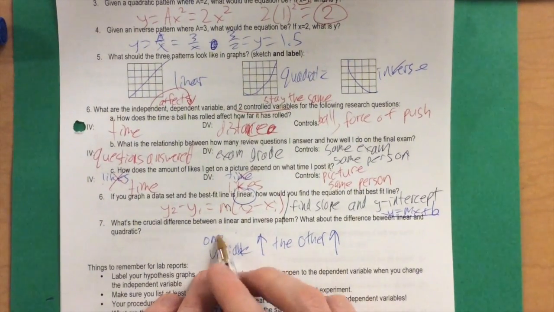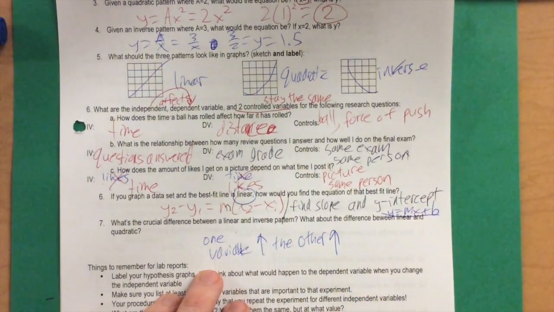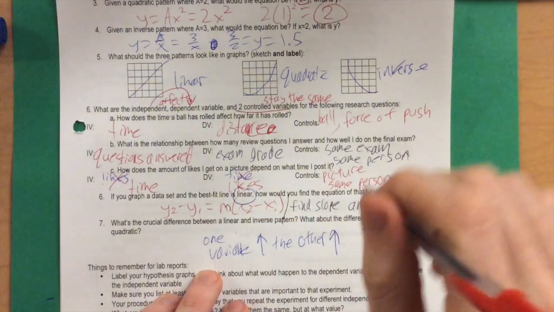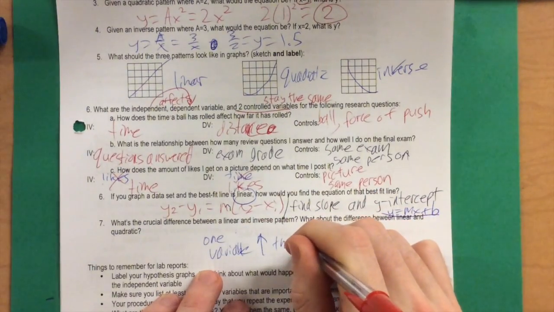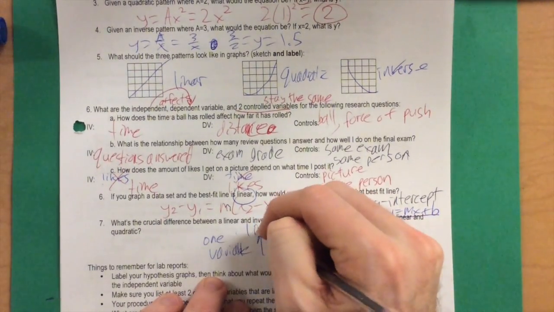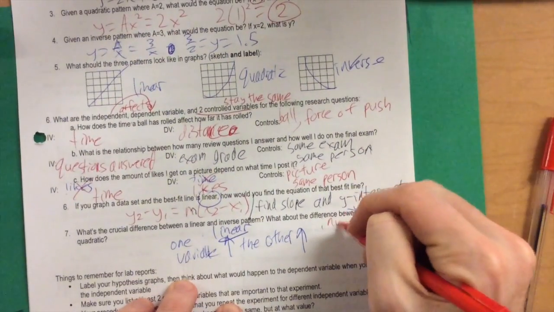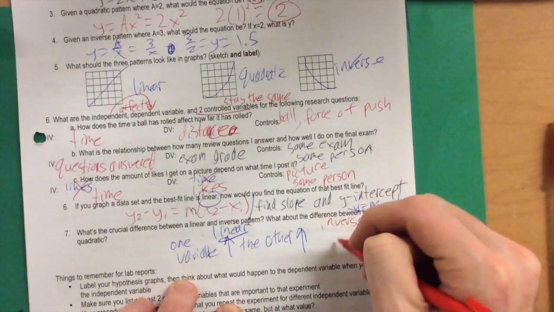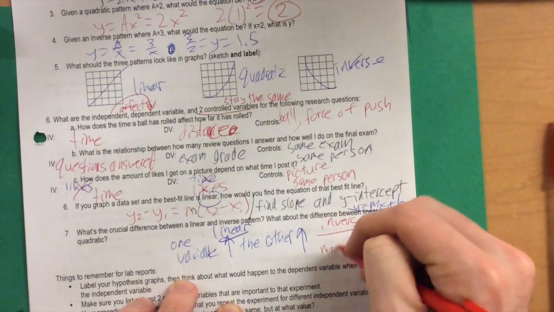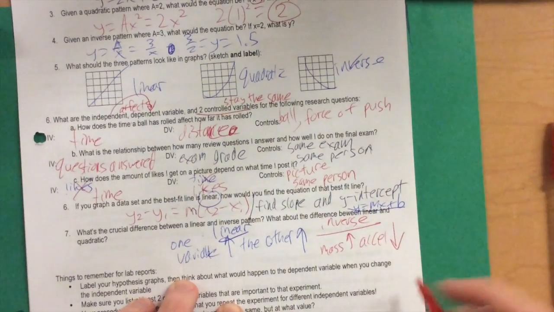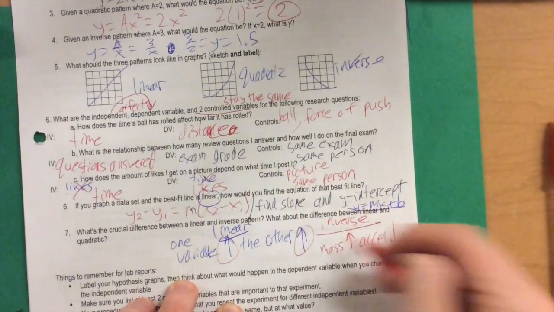So we're talking about it generally, but if I was talking about force versus acceleration and mass versus acceleration, I would want to say when force goes up, the acceleration goes up. This is linear. But inverse, and this is the crucial difference, when one variable goes up, for example, when mass goes up, what happens to acceleration? Well, it goes down. Crucial difference in the comparison.